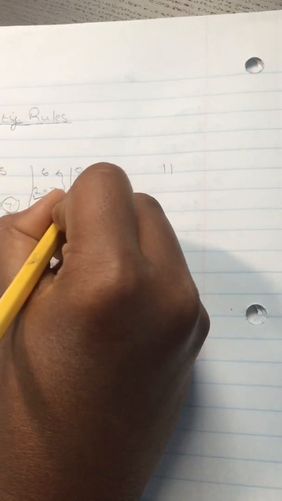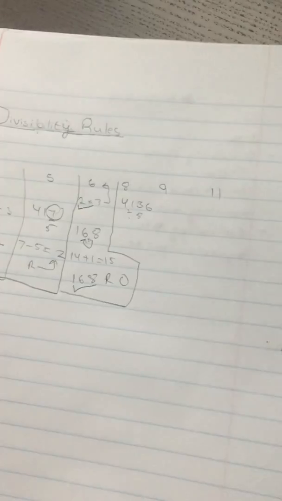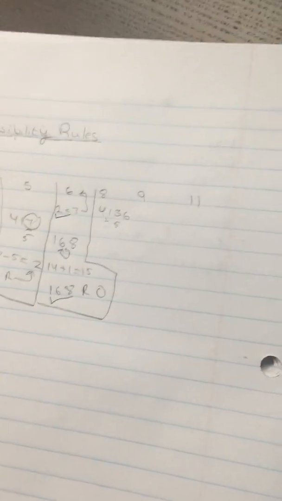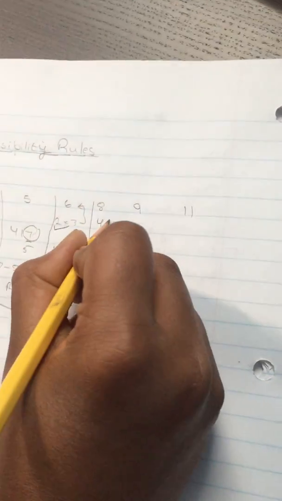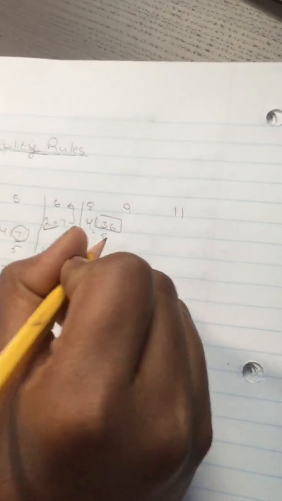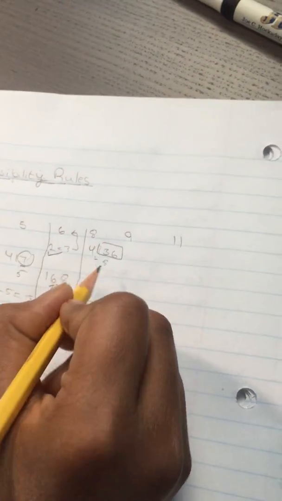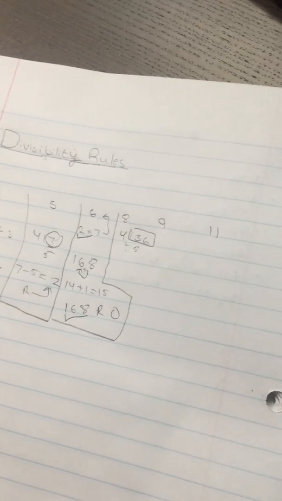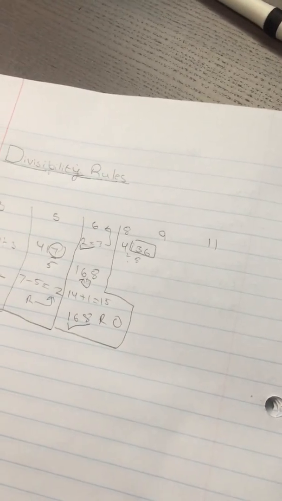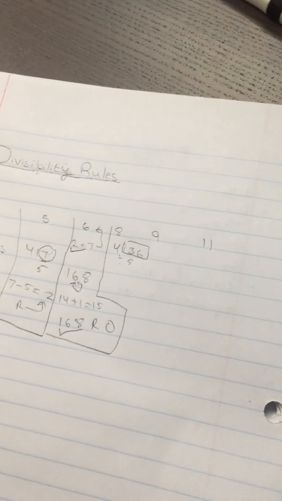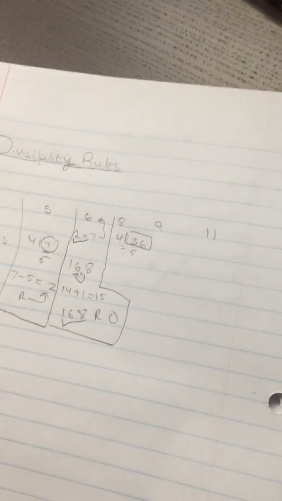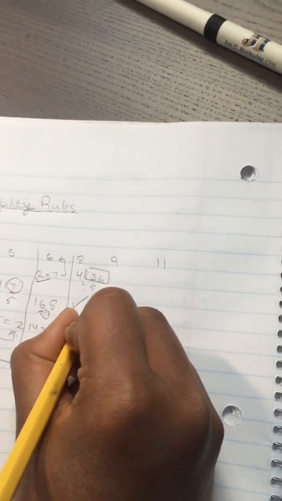8. So let's say you have a number as 4,136. What you have to do is check out the last 3 numbers. And if the last 3 numbers are divisible by 8, then the entire thing will be divisible by 8. Well, 136 divided by 8, right? You can see that because you know 120 is divisible by 8, because 8 times 15 is 120. And you have 16 left over, and 16 is also divisible by 8. So 4,136 is indeed divisible by 8.